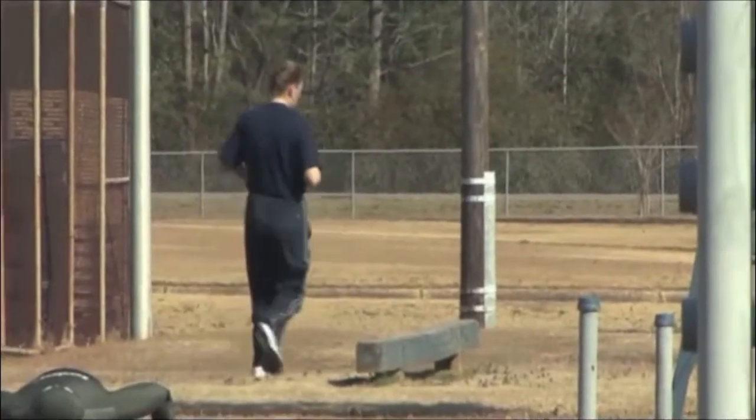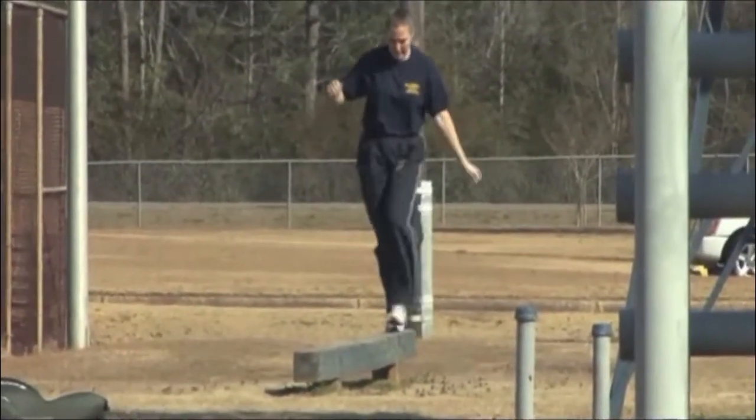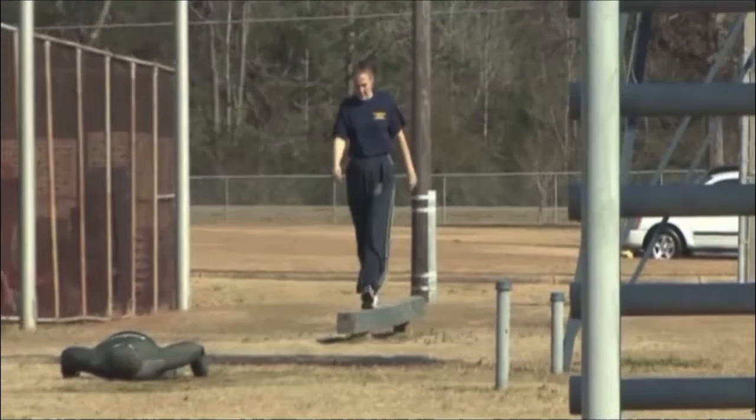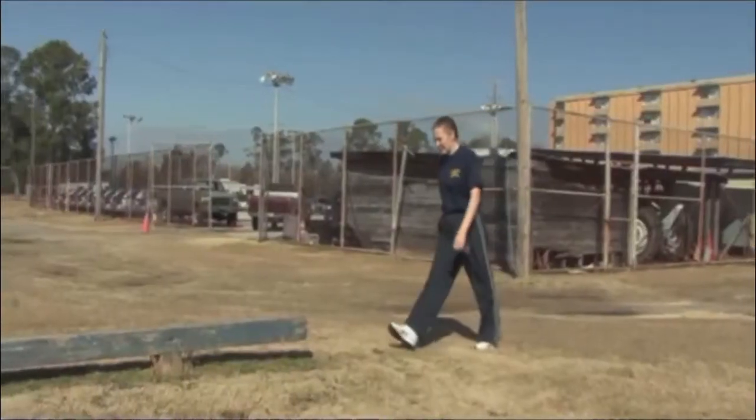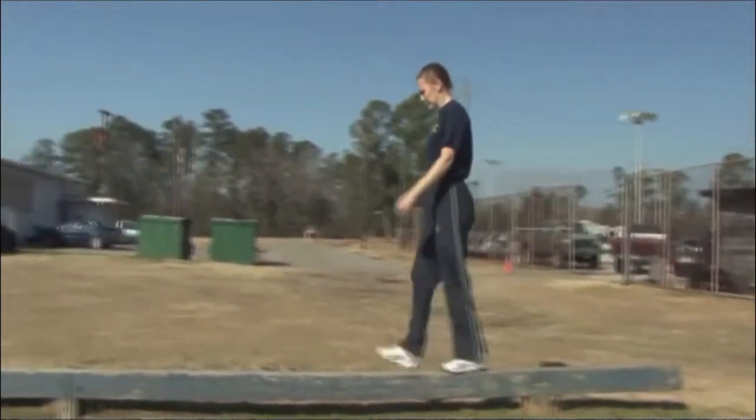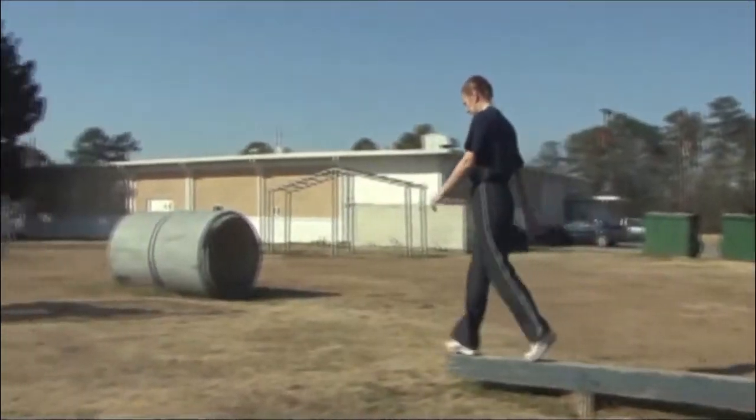The balance beam is a combination test demonstrating the ability to maintain balance while moving forward on a flat surface to a narrow surface and back to a flat surface again. Minimum levels of both balance and coordination are required.